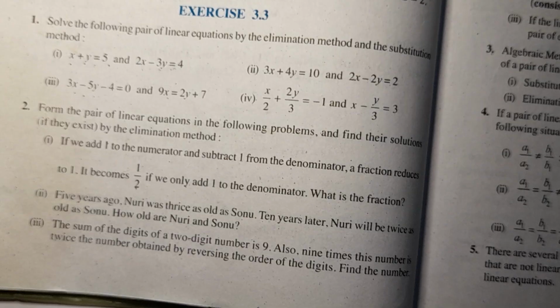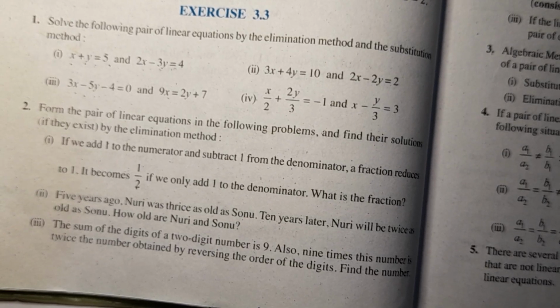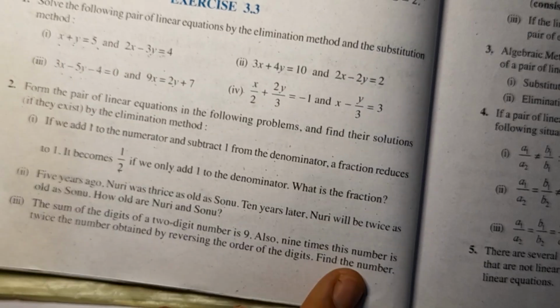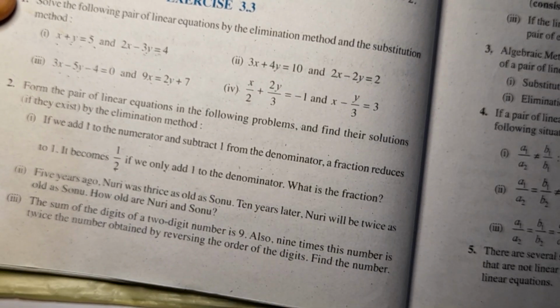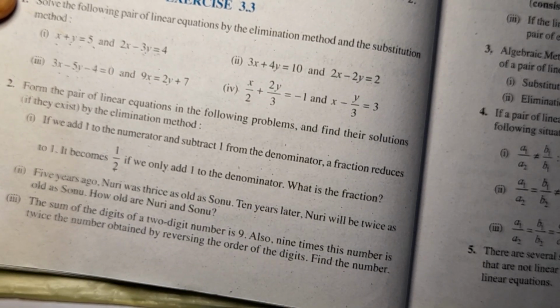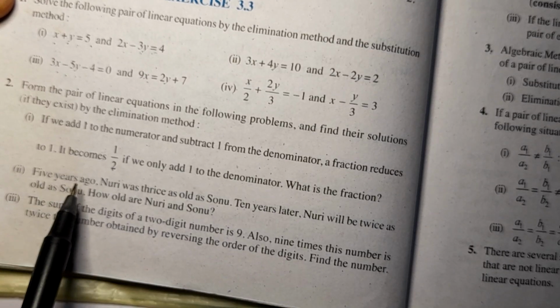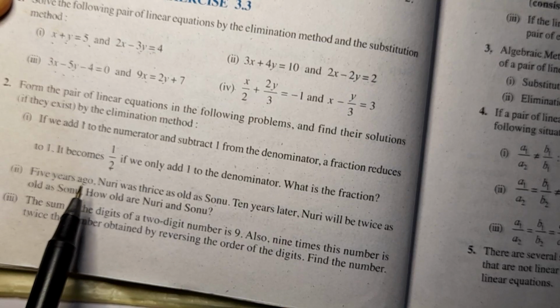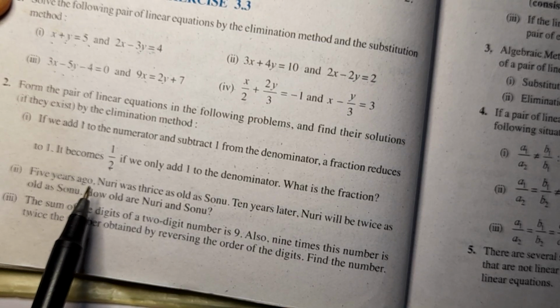So now that is Roman number 2. What is the Roman number 2 stated? It's age related. Making the equation is similar to the previous question from the previous exercise. Here only the method is different: we are going to use the elimination method. So 5 years ago, Nori was, first consider the present age, then find the age of 5 years ago.